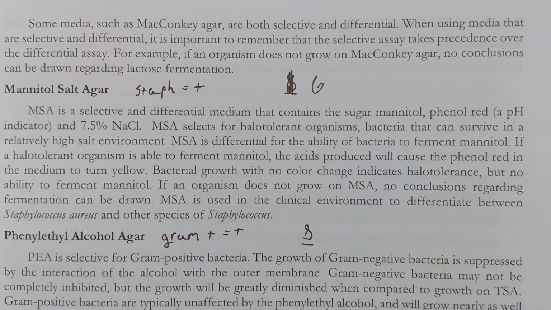If a halotolerant organism is able to ferment mannitol, the acids produced will cause the phenol red in the medium to turn yellow. Bacterial growth with no color change indicates halotolerance, but no ability to ferment mannitol. If an organism does not grow on MSA, no conclusions regarding fermentation can be drawn. MSA is used in the clinical environment to differentiate between Staphylococcus aureus and other species of Staphylococcus.